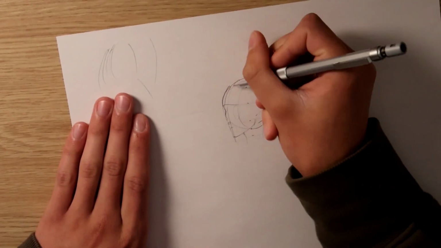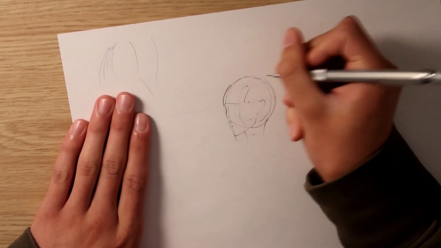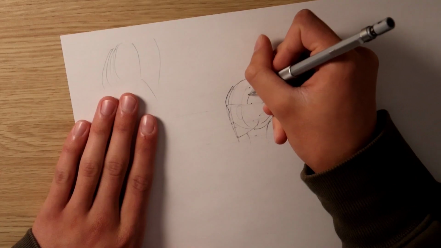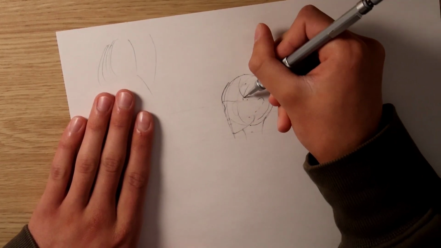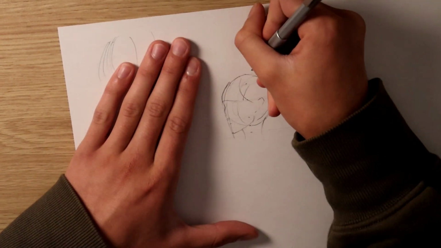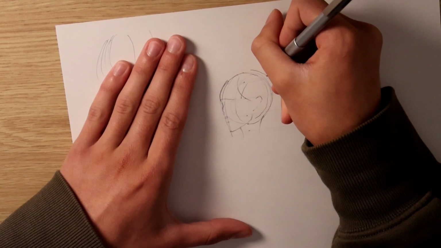So you notice how I didn't do each hair strand right there. We treat it as a general shape. We go up with the bangs, and then we take the rest of the hair, treat it as another general shape. Go down. What I like to do is start with the back of the hair as well. So go back here.